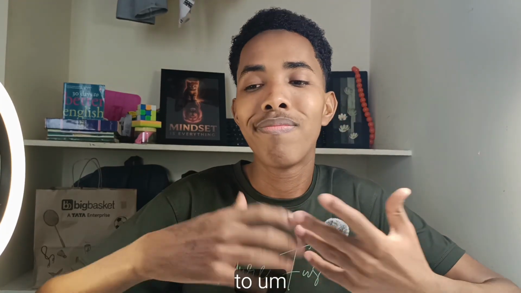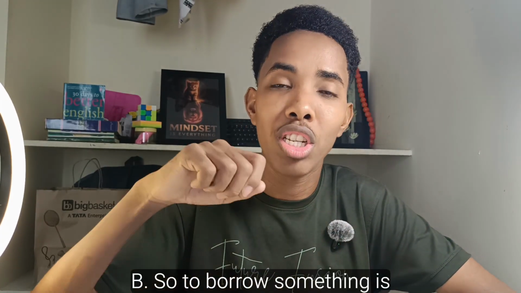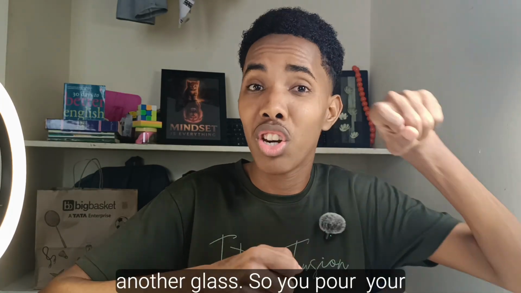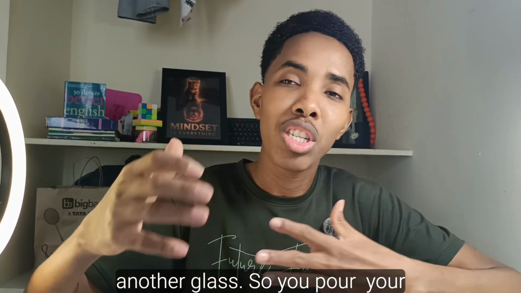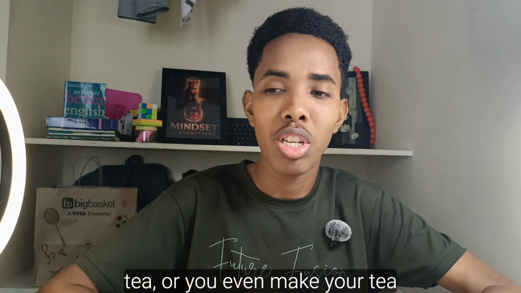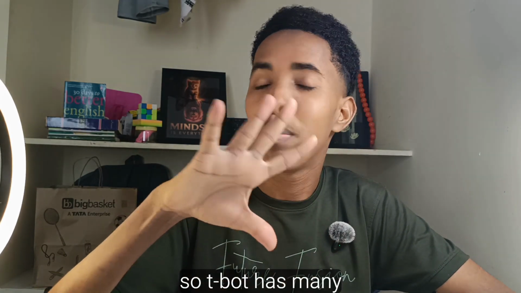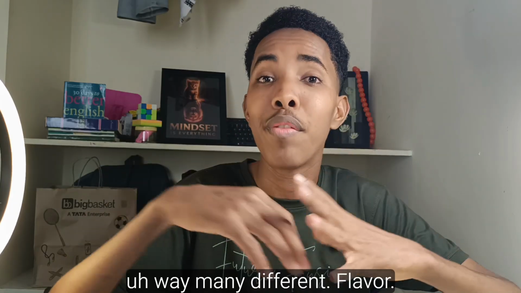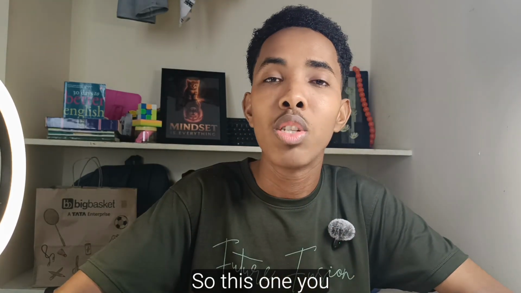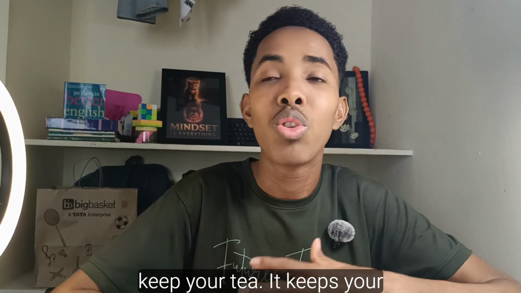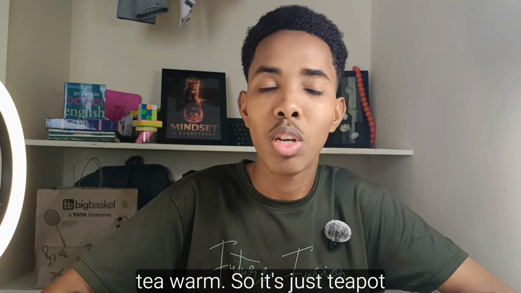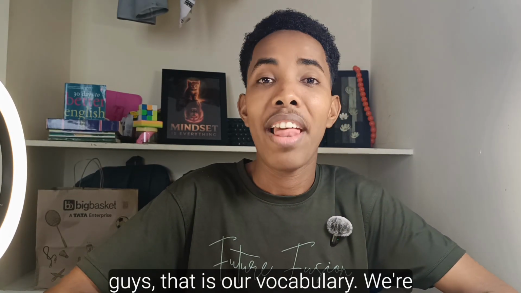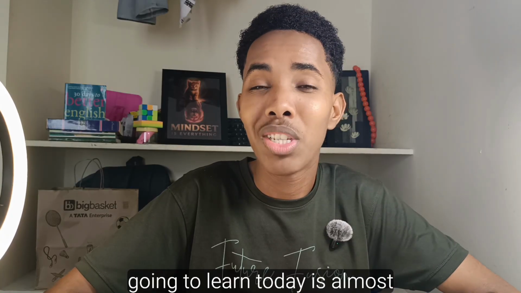So we use it to pour tea. To pour something is like pouring a glass of milk into another glass. So you pour your tea or you even make your tea. Teapots come in many different flavors. This one keeps your tea warm. So it's just a teapot. So guys, that is our vocabulary we're going to learn today.